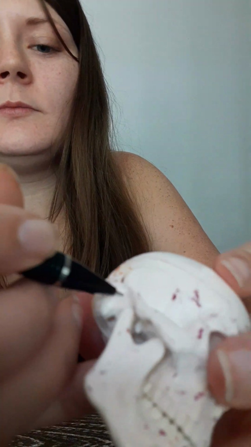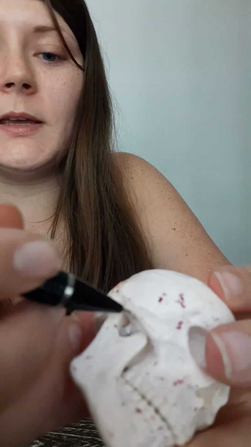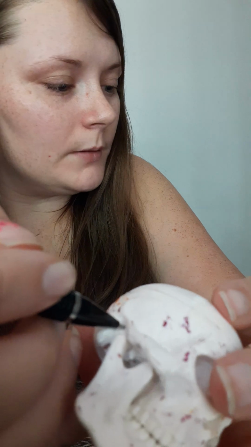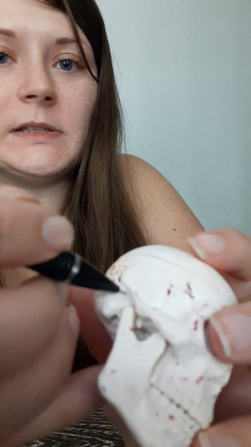And then the external auditory meatus is this little hole near the zygomatic bone. It's like this little hole right here.